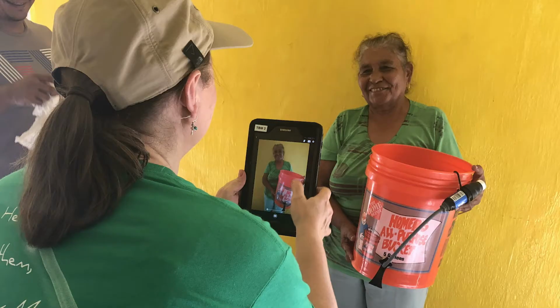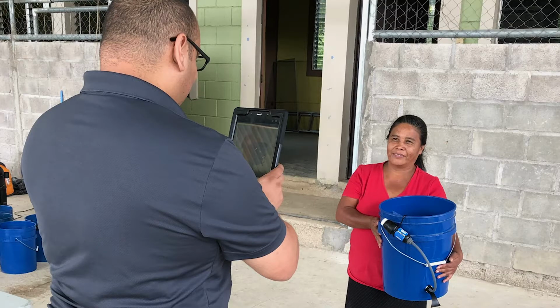The last thing I want to talk about with this tablet before we train on this is that we also want to capture the recipient's picture. This sounds easier than it really is, because I will tell you from my personal experience, it's very difficult to get some people to smile.